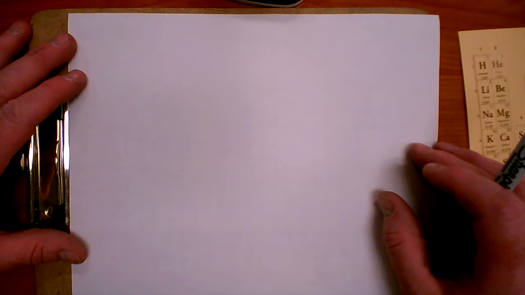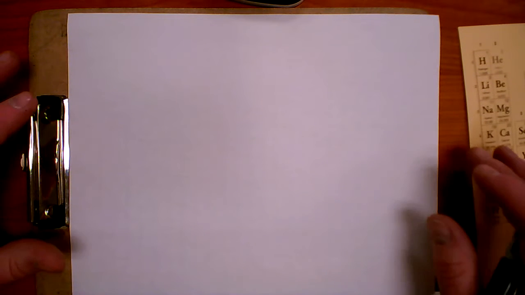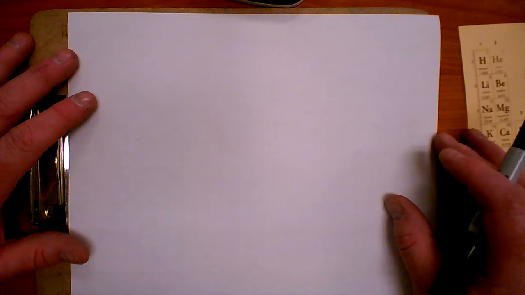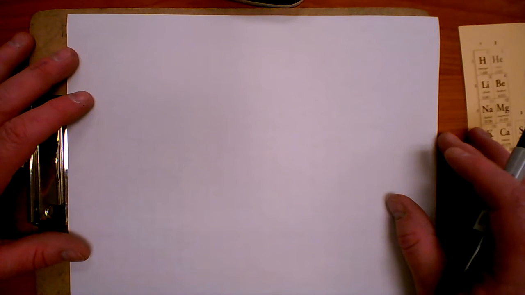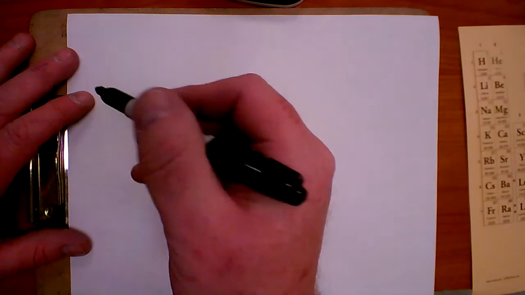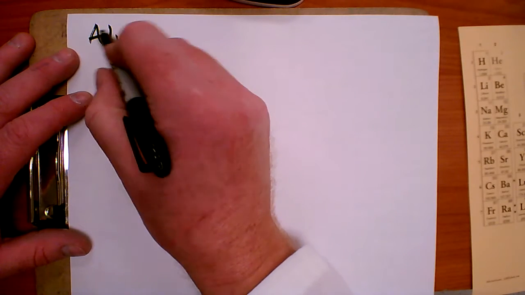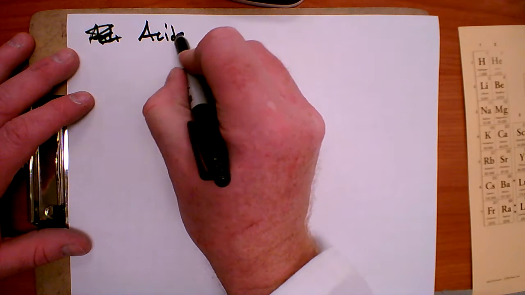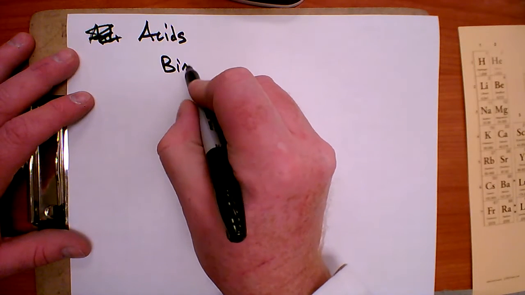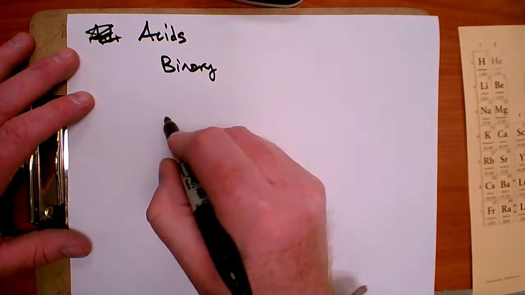So let's talk about acid nomenclature next. Acids are compounds that yield, well, there's many definitions, but for our purposes now, they're compounds that give up hydrogen or hydronium ions when mixed with water. And so there's two types of acids that we're going to be looking at right now. We've got what are called binary acids and ternary.